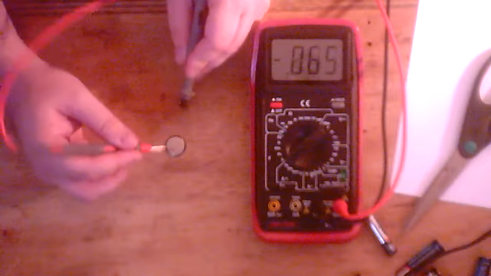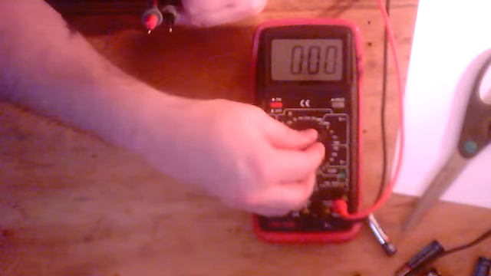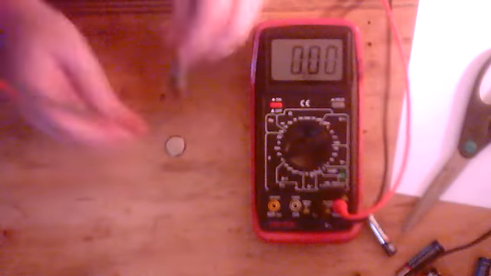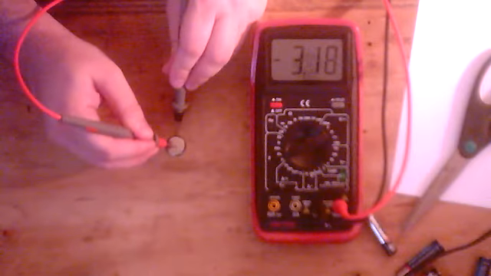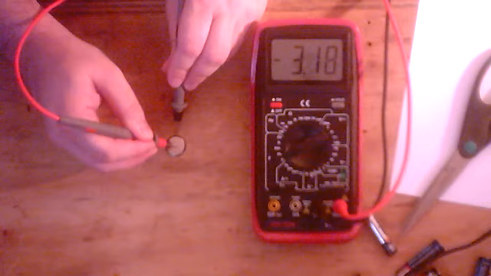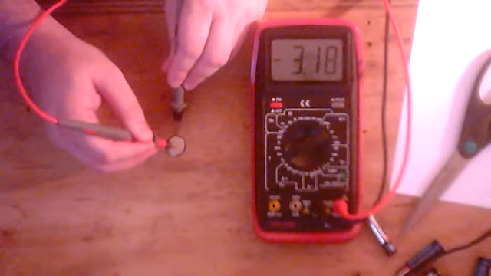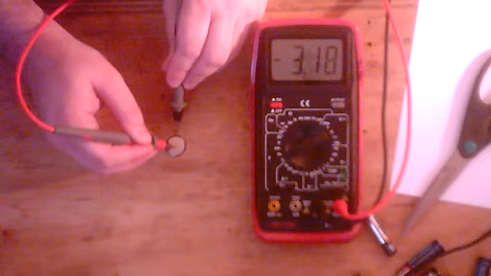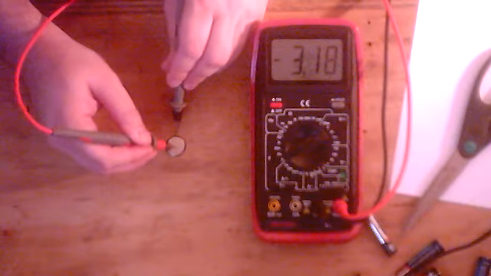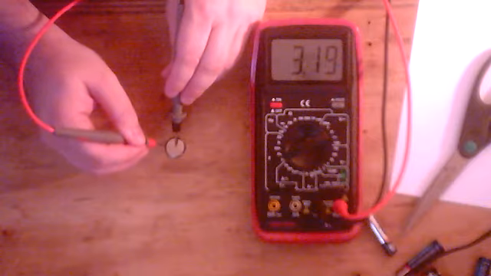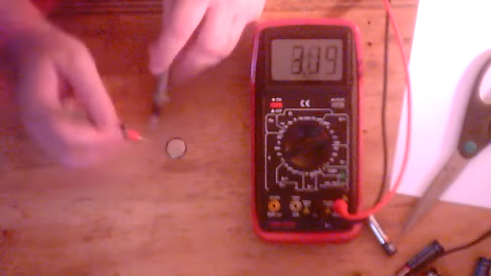Minus 1. That can't be right. Do I have the right range? Let me click up to 20 and see what that does for me. All right, it says minus 3.1, and that's because I actually have the probes on here the wrong way. I'm touching the minus probe to the plus side and the plus probe to the minus side. So if I switch that around, there we go. You see I have 3.19 volts from this battery.